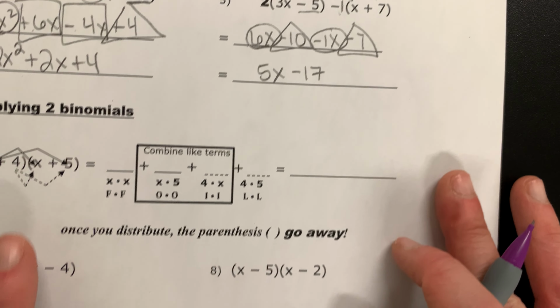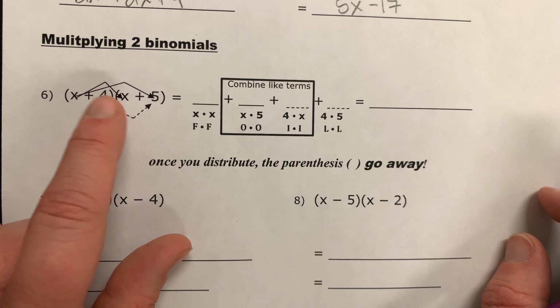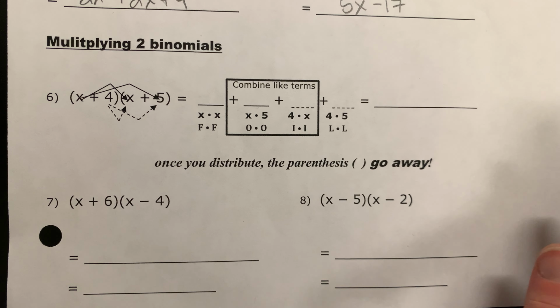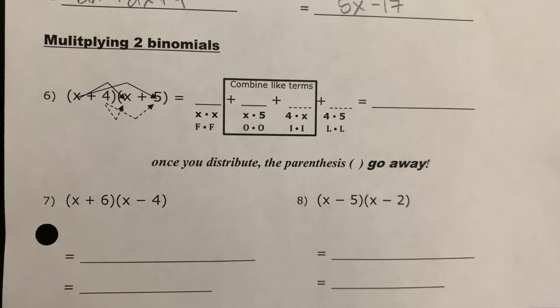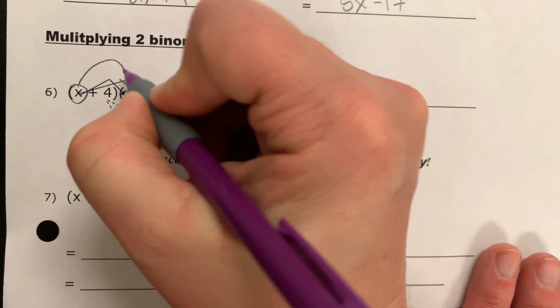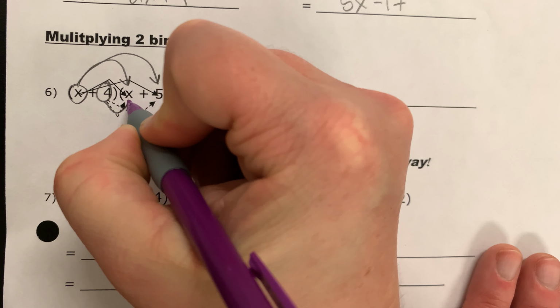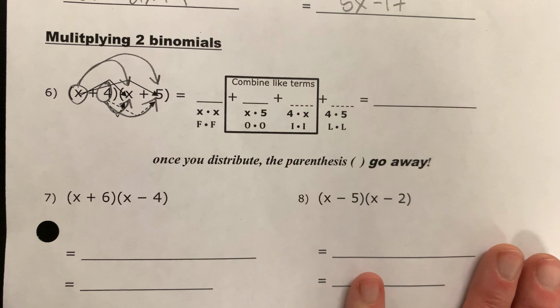All right, but what if we don't have a minus in between? What if we're multiplying this whole thing times that whole thing? Okay, this is called double distribution. I have to multiply this times both things in the other parenthesis, and then I have to multiply the 4 times both things in the other parenthesis.